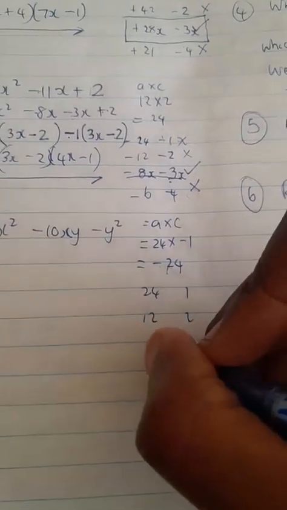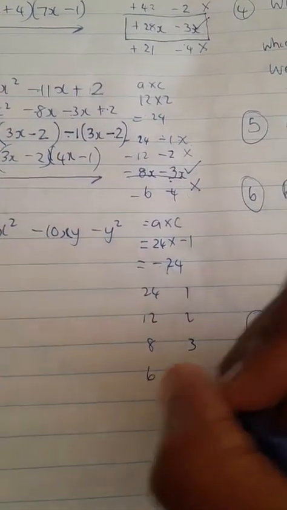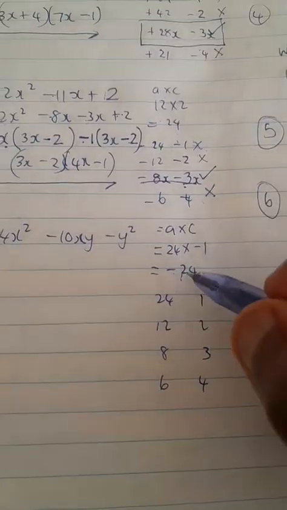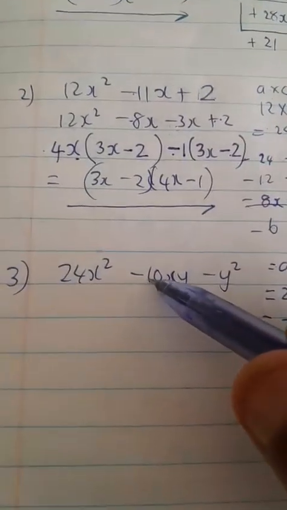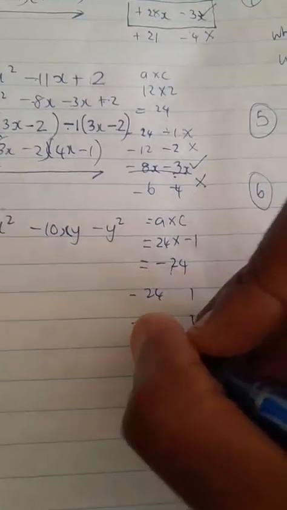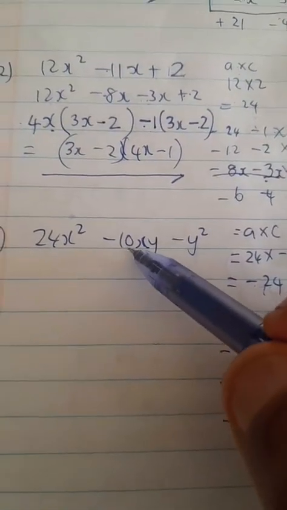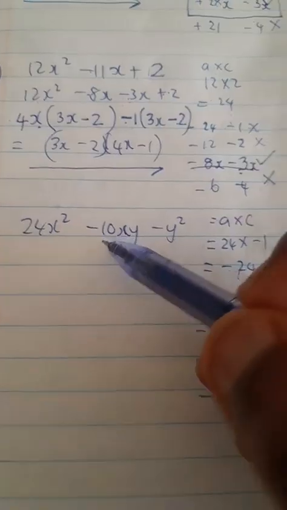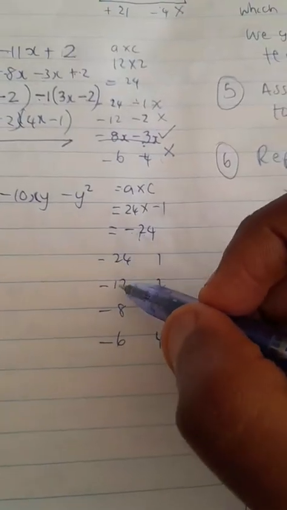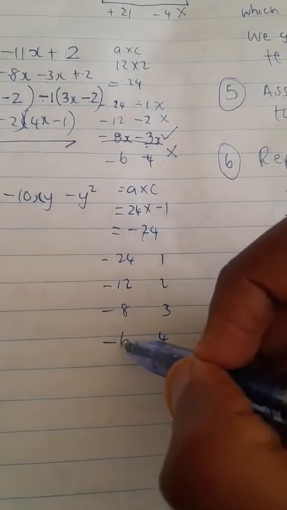24 and 1. We have 12 and 2. We have 8 and 3. We have 6 and 4, and that's about it. The highest factor will have a negative sign. So negative, negative, negative. All right? Because this guy determines which sign the highest factor will have. So we have negative 24, negative 12, negative 8, negative 6.